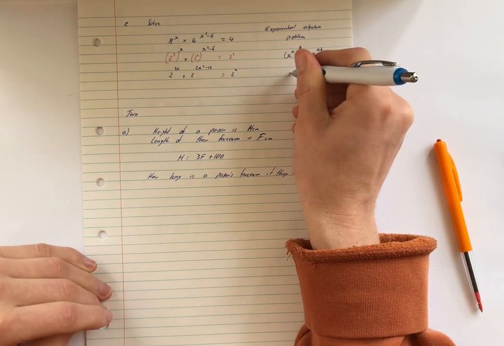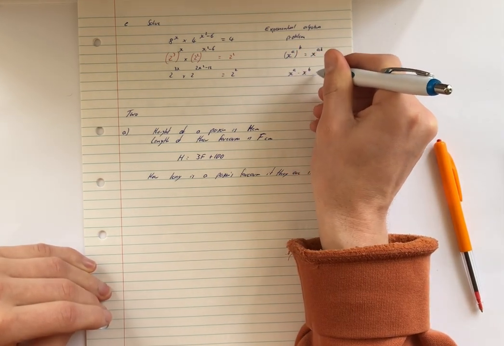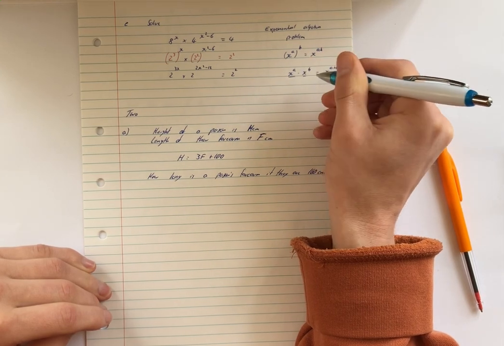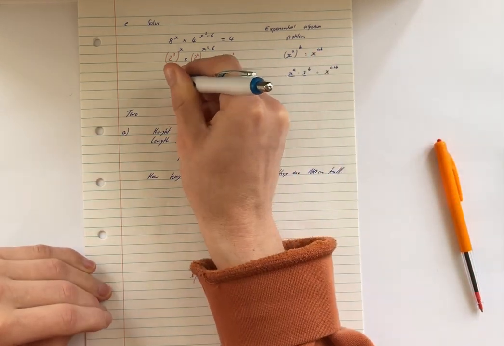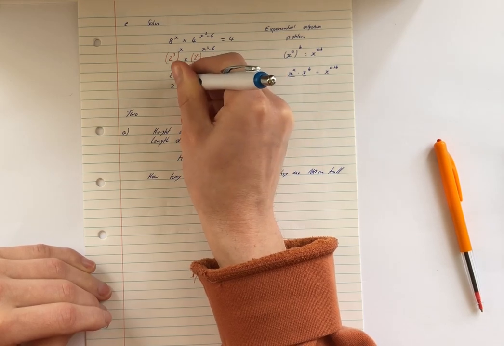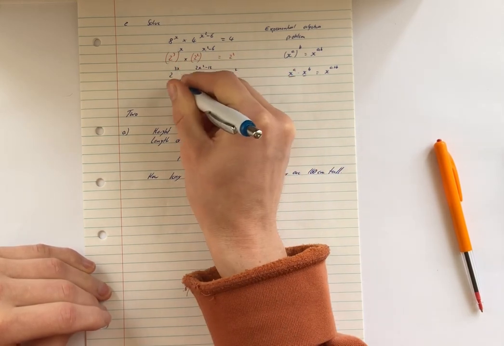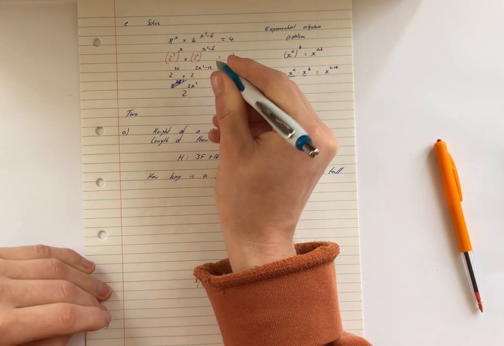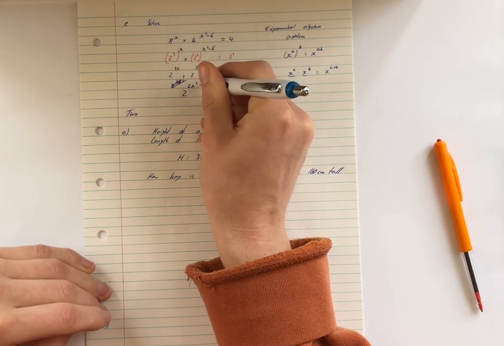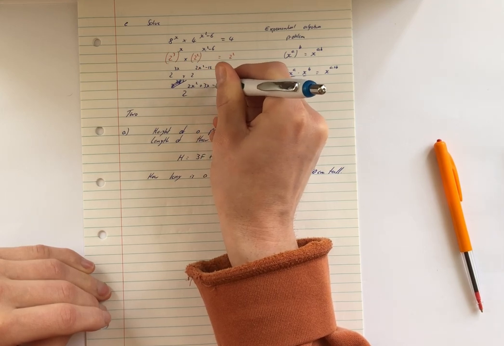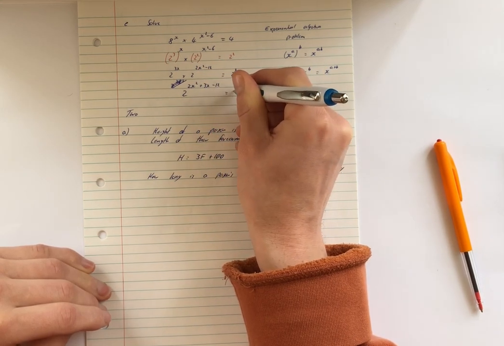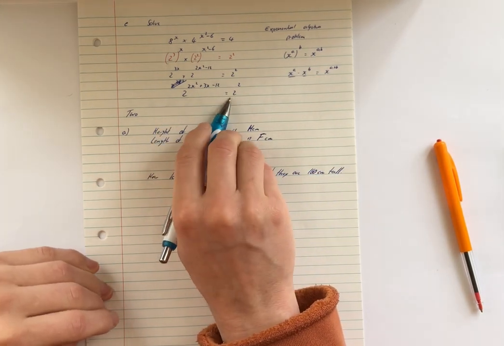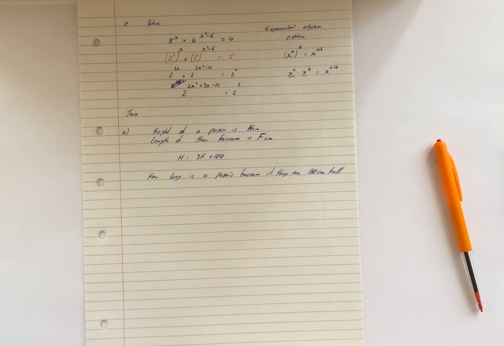Our other power rule is that x to the a times x to the b is x to the a plus b. So when we multiply and the bases are the same, we add their powers. So this is just going to be 2 to the 2x squared plus 3x, because we're adding these powers, minus 12, and that's equal to 2 to the 2.